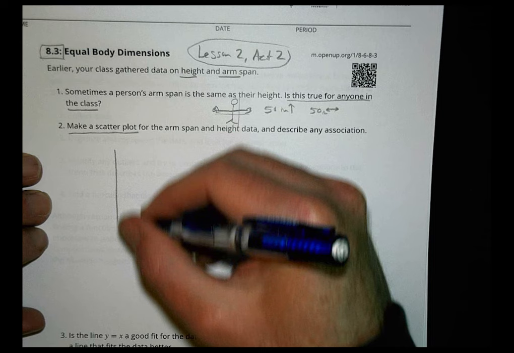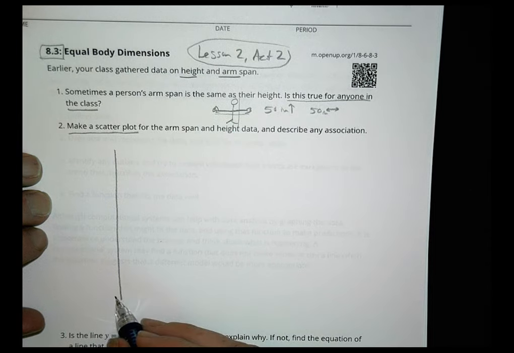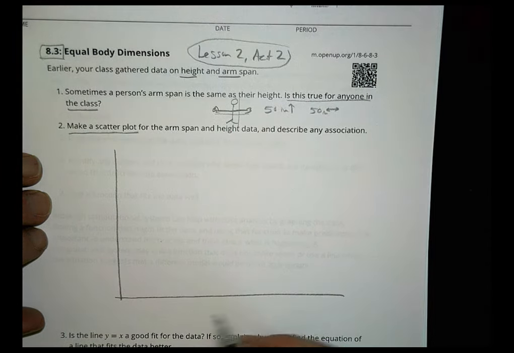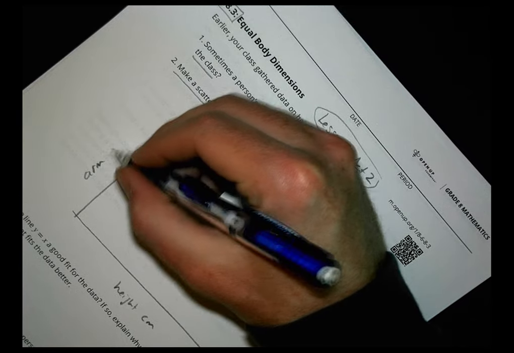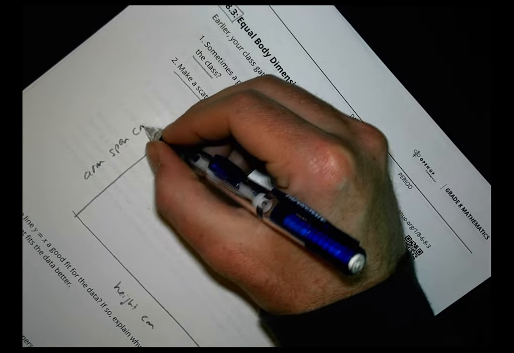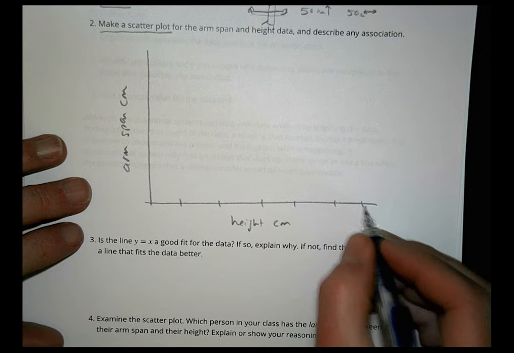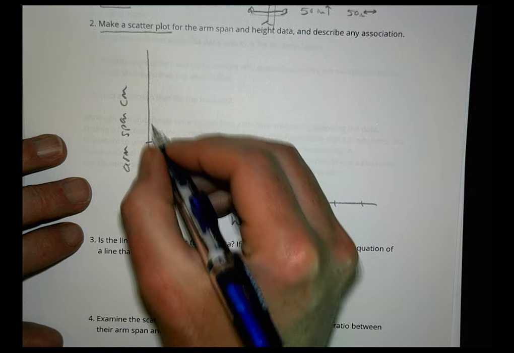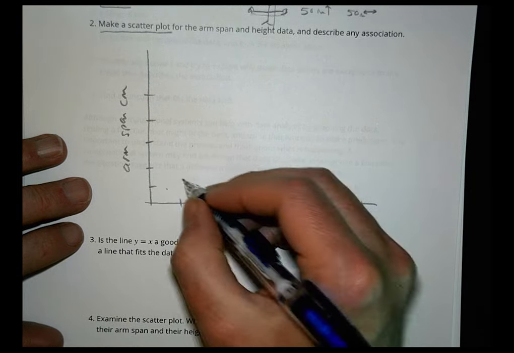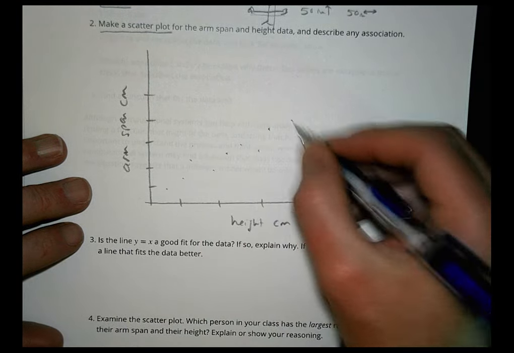So you would make a scatter plot like so, and you'd probably have, based upon your data, your height here. I think you did in centimeters, and over here you'd have your arm span in centimeters, and you could then figure out what size you want this to be, and you're going to plot your different points that you find, and you'll probably find some sort of line that looks like this.